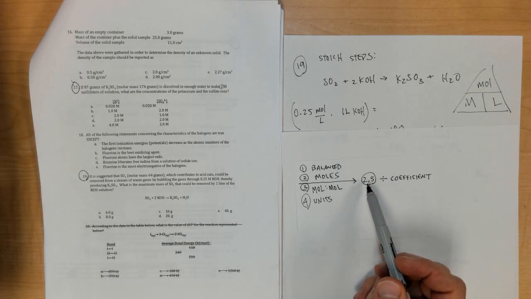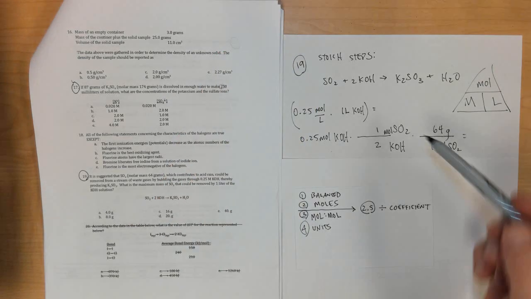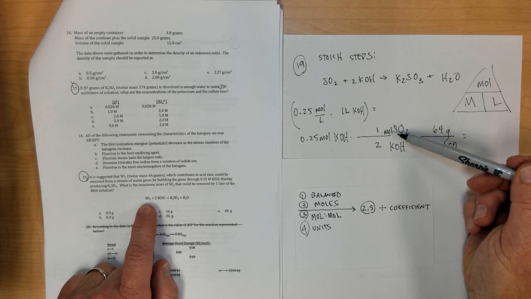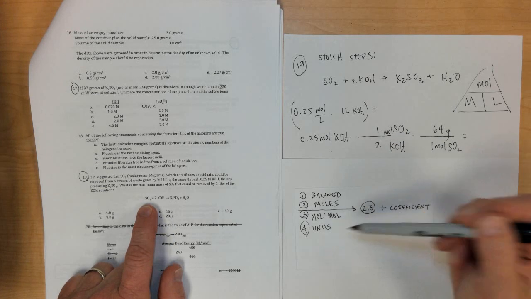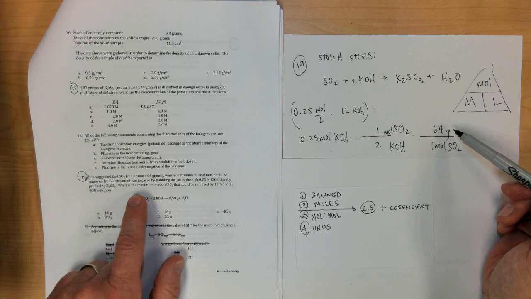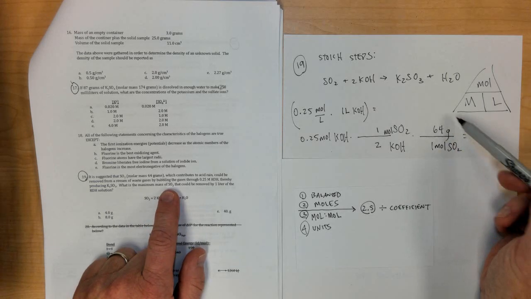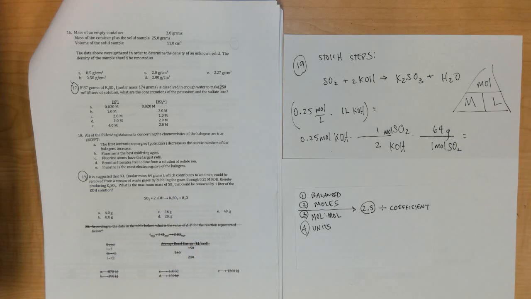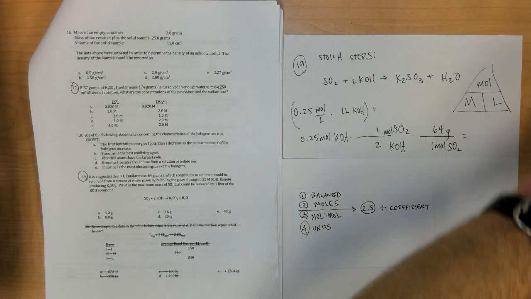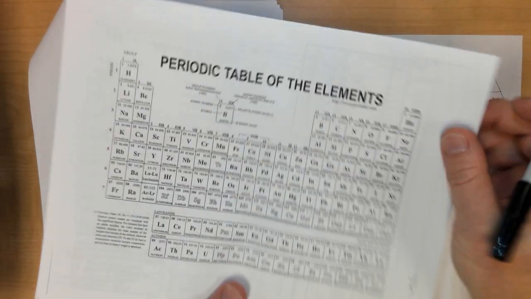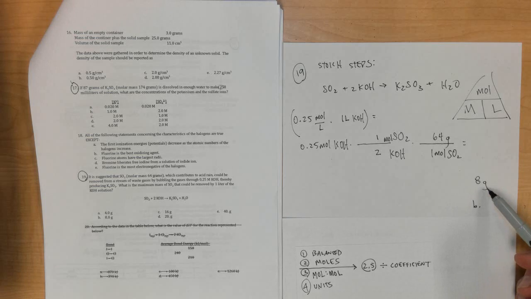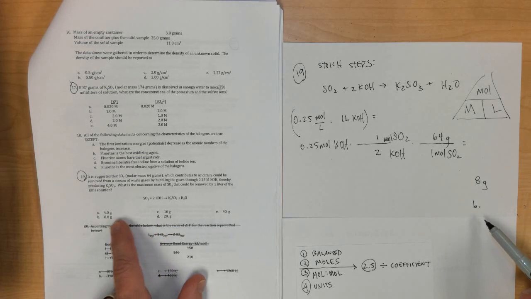This is my limiting reactant. And so then I need to do the mole to mole ratio, which is for every 2 KOHs, there's 1 SO2. And then step number 4, convert to the asked for units, which is what is the maximum mass of SO2, so grams of SO2. And I get 64 grams by adding it up on the periodic table, which if you add up 1 sulfur and 2 oxygens, you end up with 64. This ends up being 8 grams, which is letter B.